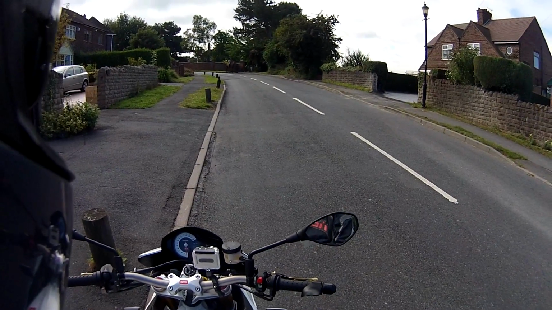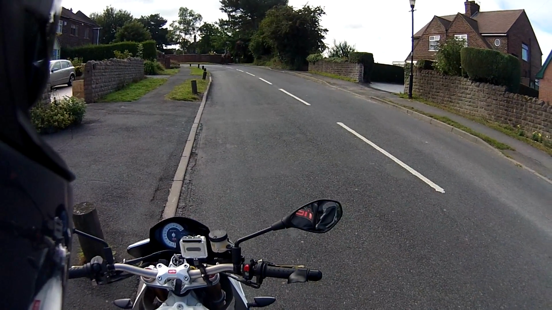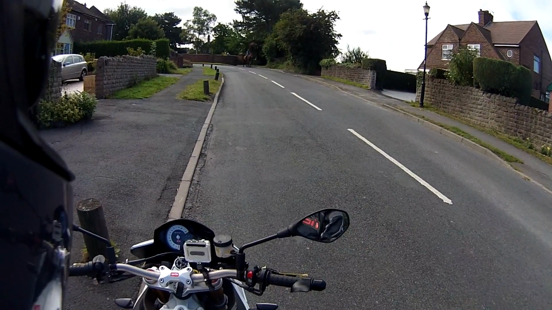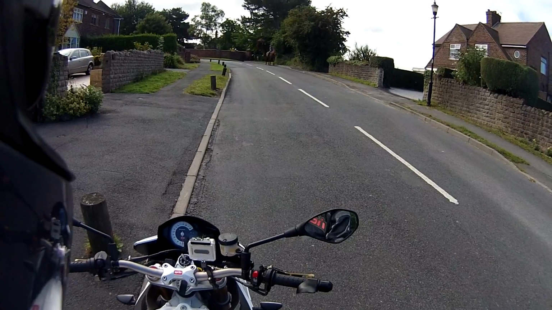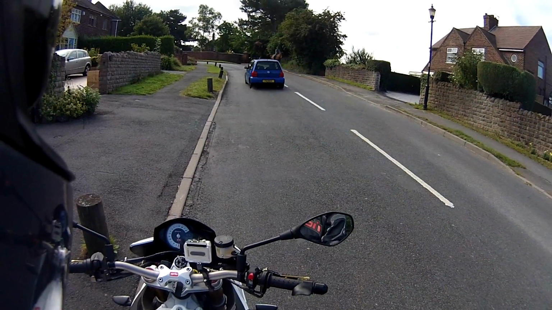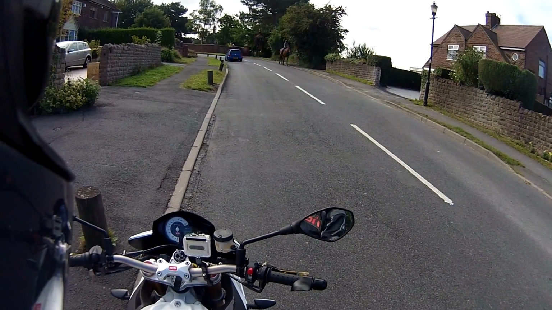See, there's an example of what may reasonably be expected to happen. Out in the countryside, you've got things like horses. So if you're going into that bend too quickly, and that horse is there, you're possibly going to scare the horse, and that could be dangerous.